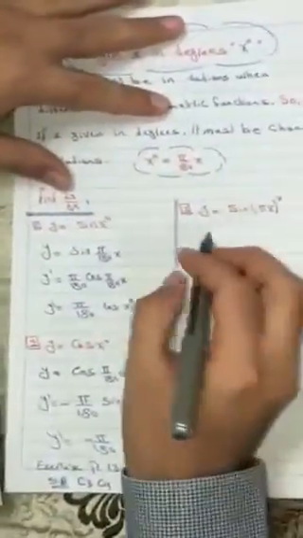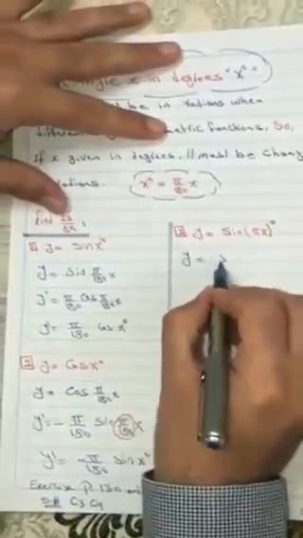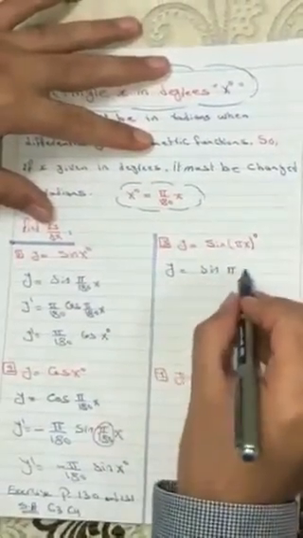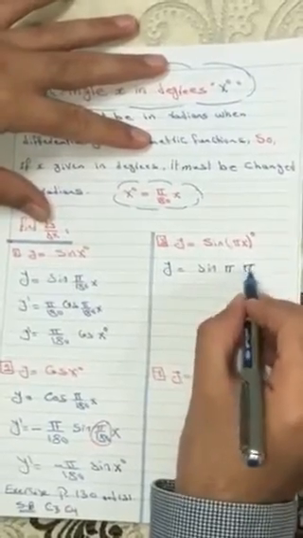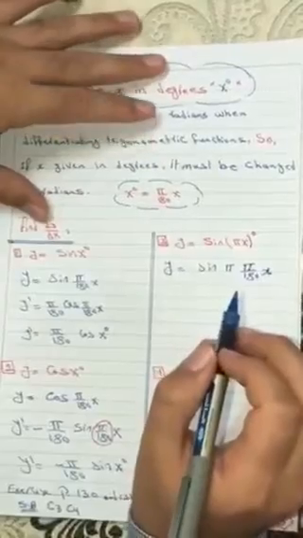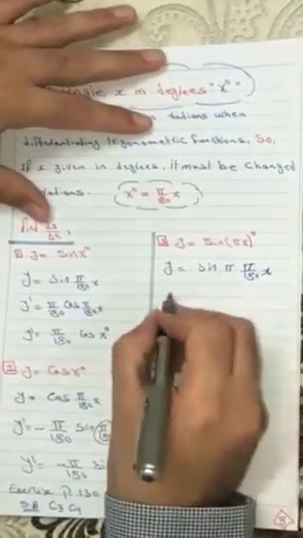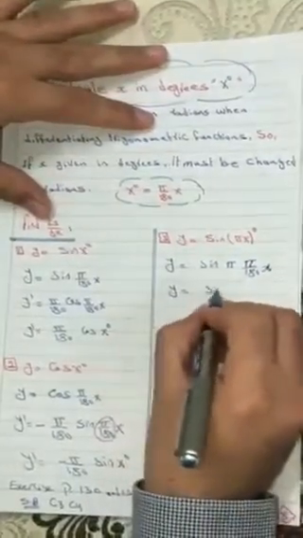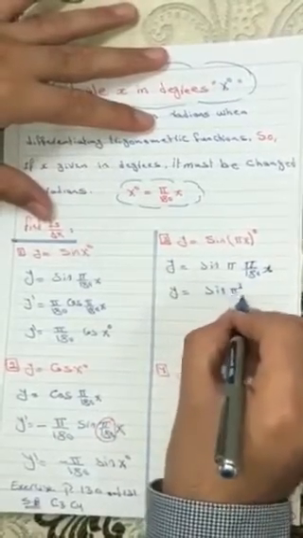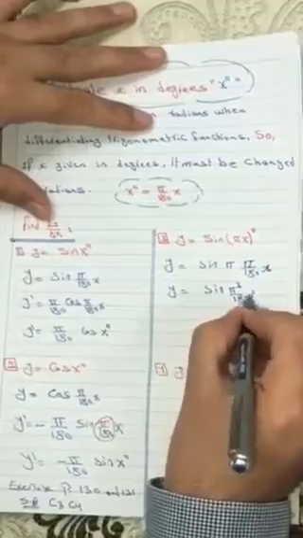Let's take this one, sine pi x degrees. So y equals sine pi x degrees is pi over 180 x, right? So it will be y equals sine of pi times pi over 180, it's pi squared over 180x.